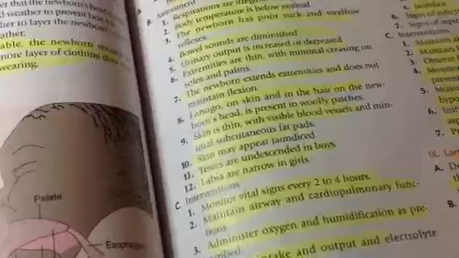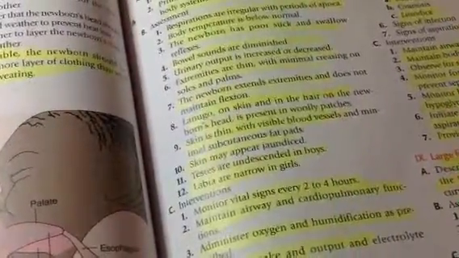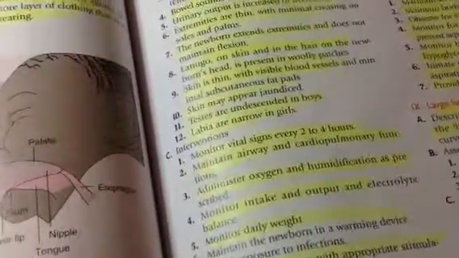Intervention for small for gestational age. Maintain airway and cardiopulmonary function. Maintain body temperature. Observe for signs of respiratory distress. Monitor for infection and initial measures to prevent sepsis. Monitor blood glucose levels and for signs of hypoglycemia.